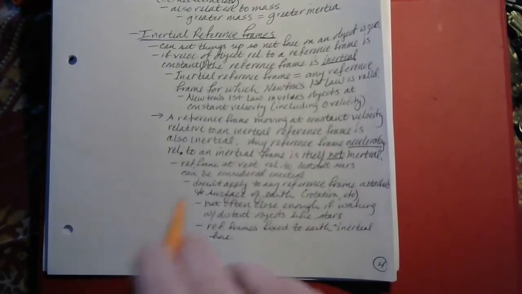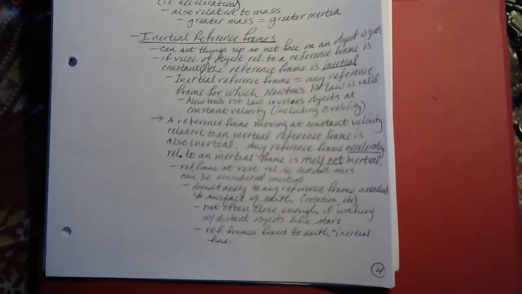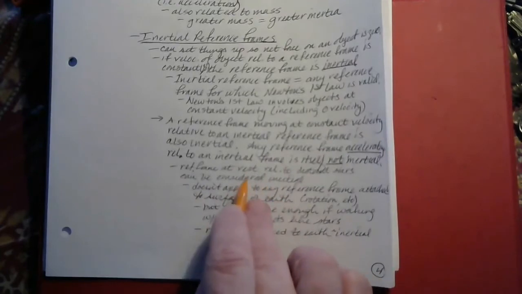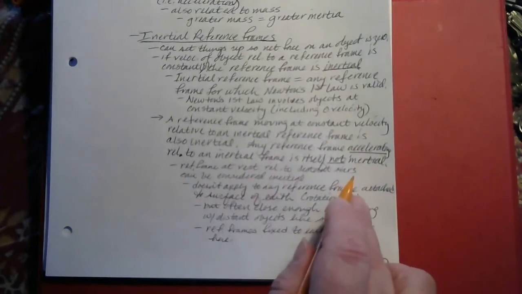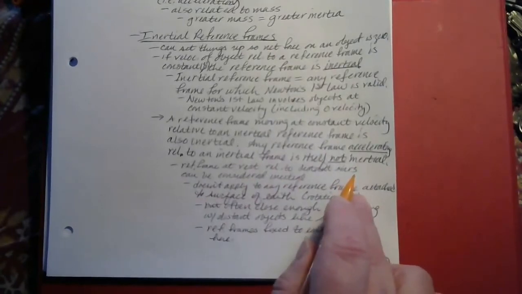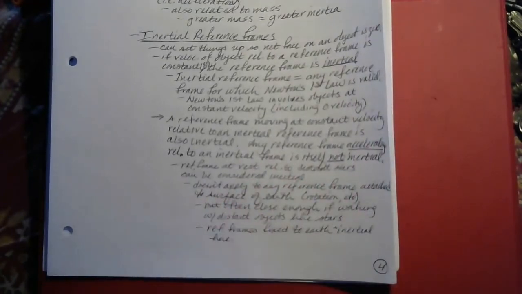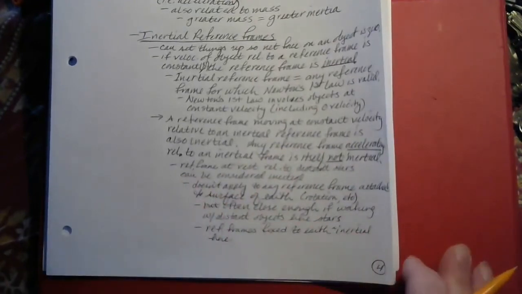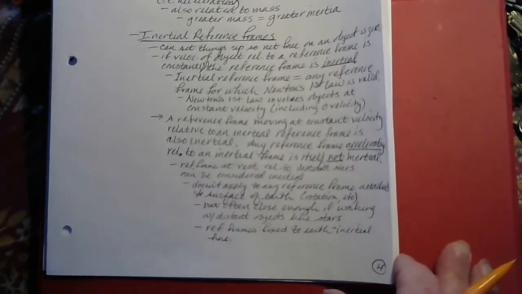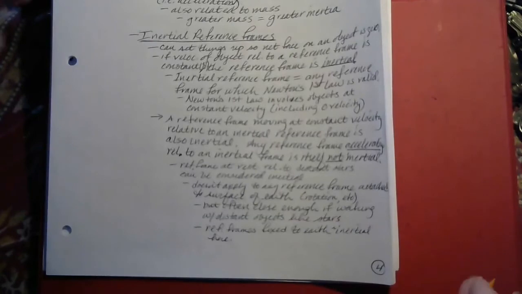As it turns out, any reference frame that's at rest relative to very distant objects that don't appear to move very much can be considered inertial. But that doesn't mean you could put a spot on Earth and say, this spot here is not moving, and therefore it is an inertial reference frame for that star I'm looking at off in the distance.